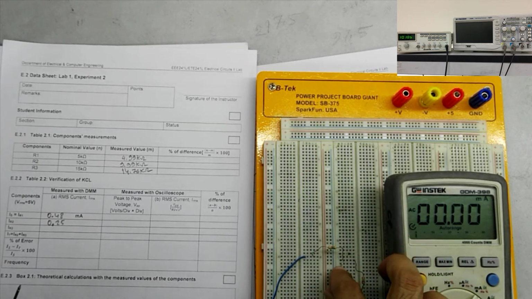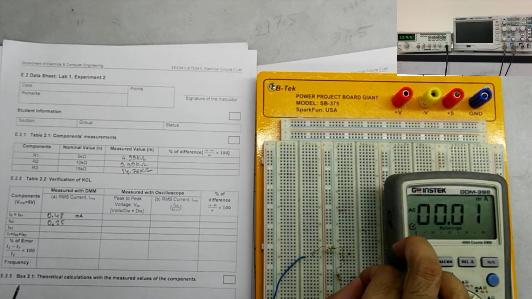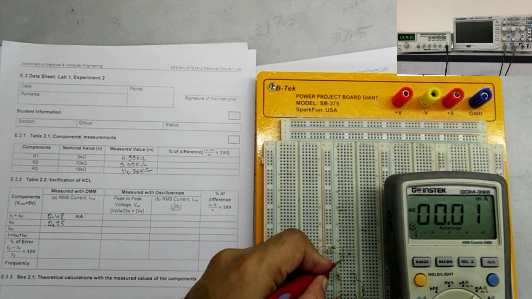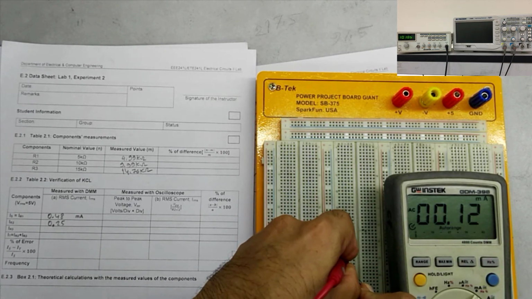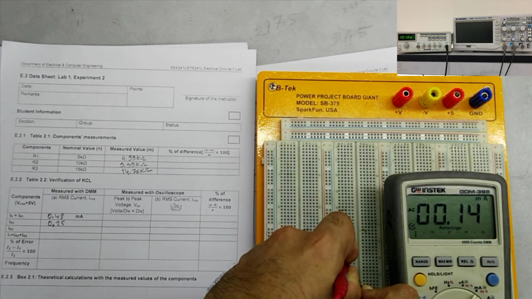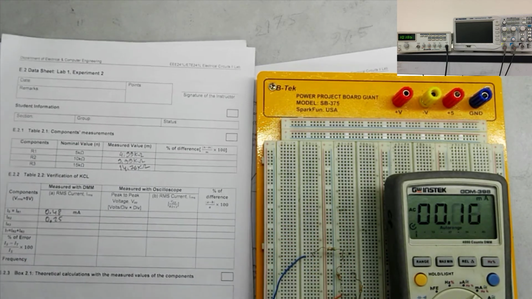Same thing for current R3. We remove one leg of R3, place it in a different node, and then attach the DMM in series. It's 0.14 milliampere for IR3.